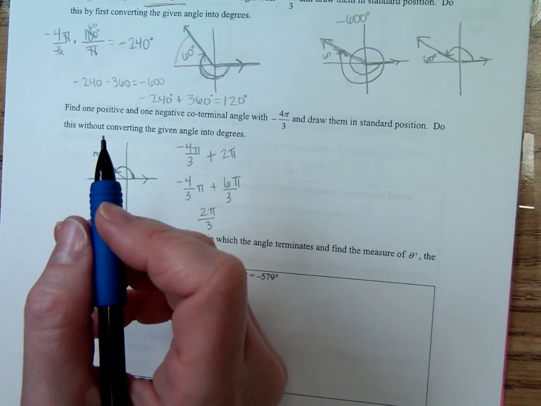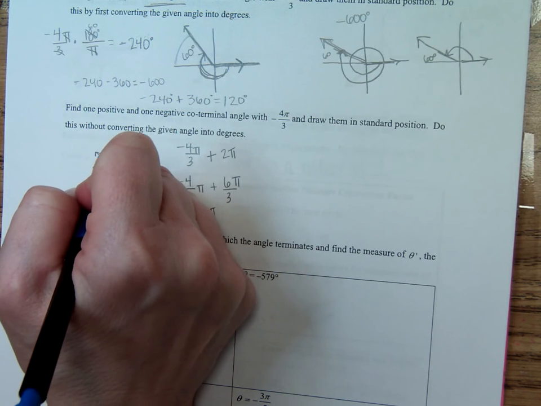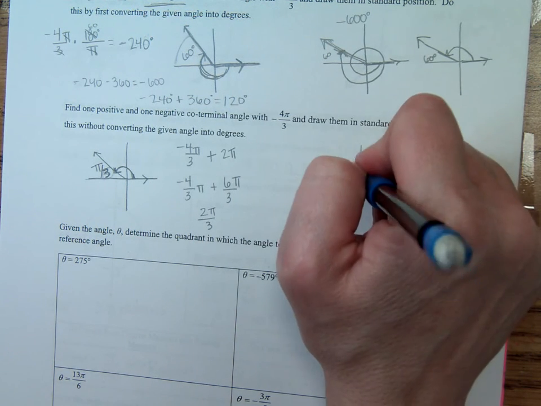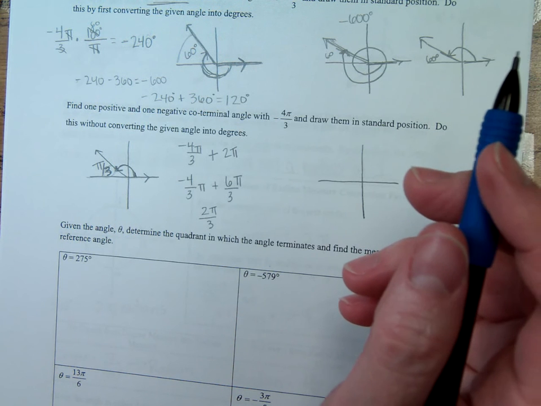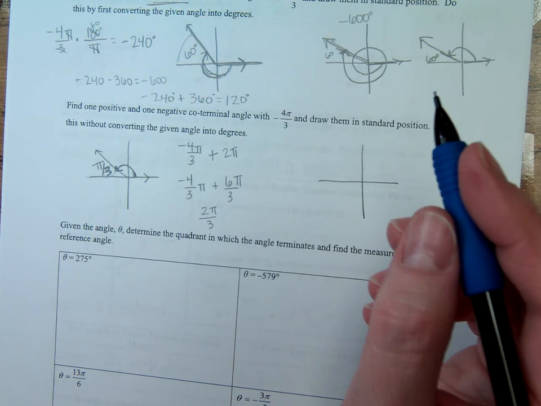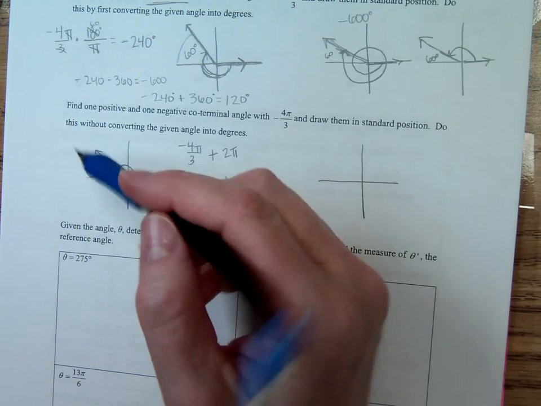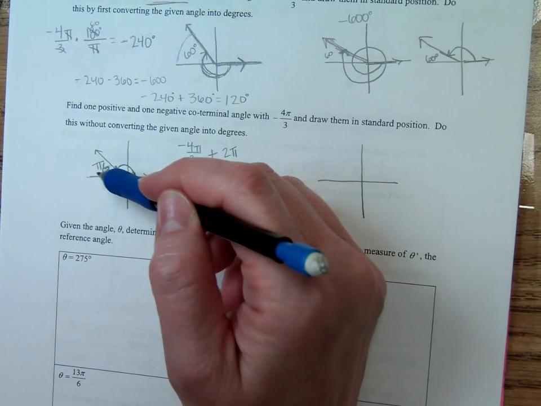This is pi over 3. So 60 degrees is pi over 3. 60 is 1/3 of 180. This is 180. This is pi over 3. That's 1/3. That's 60.